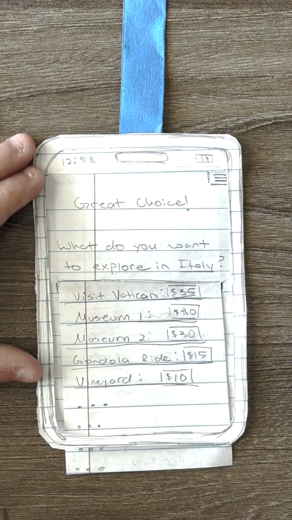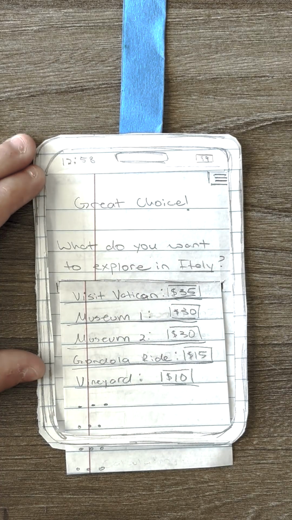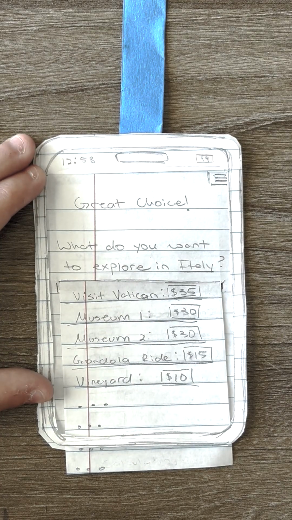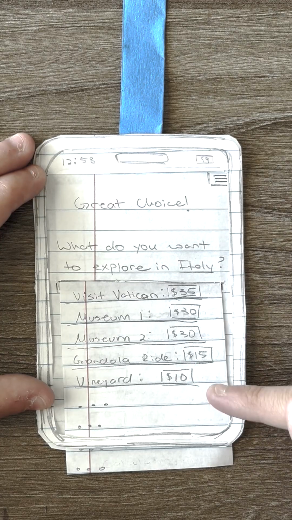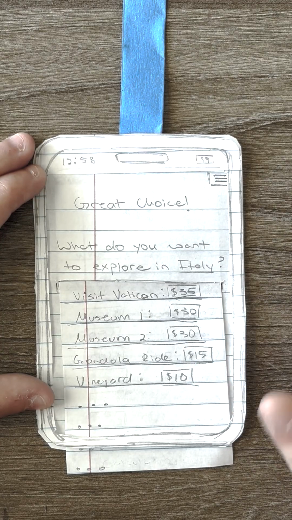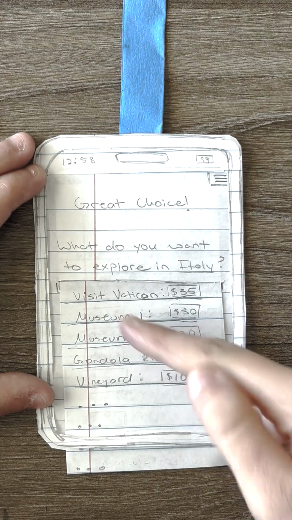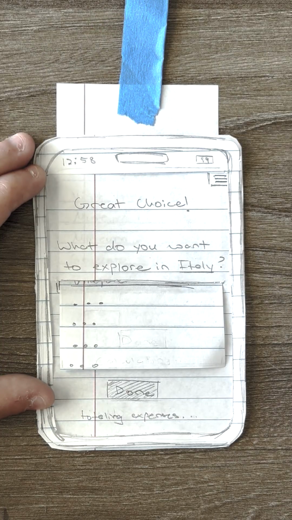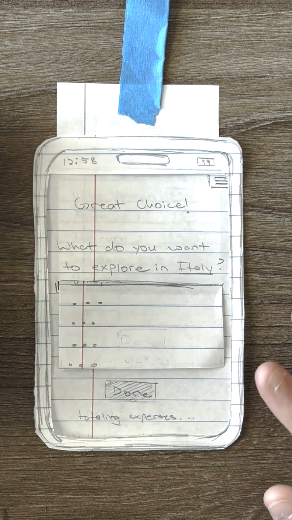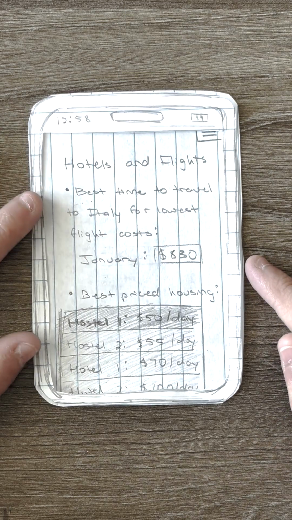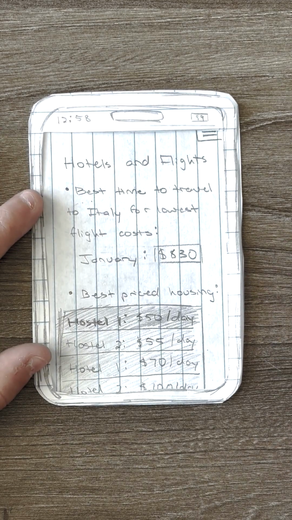And then the next page you get to, it'll say great choice, you picked Italy, and it says what do you want to explore in Italy, and it'll fill in the blank for whichever country you picked. It'll give you a drop-down menu of tourist things to see in that country, and you can scroll through it, pick as many as you want, and then you click done, and then it's going to total that amount of expenses.